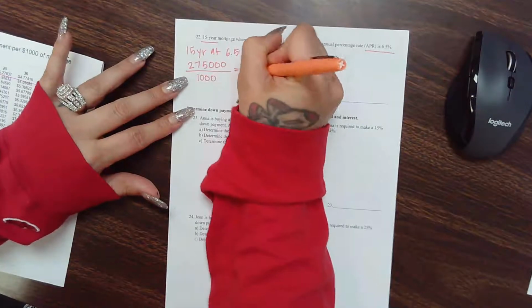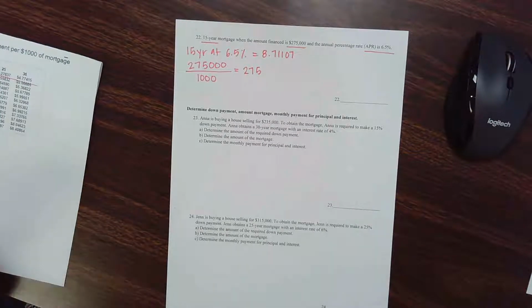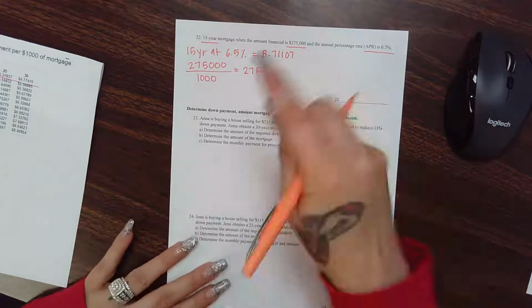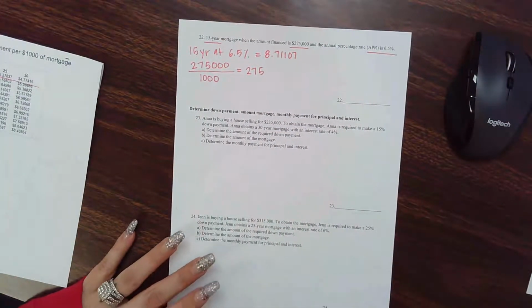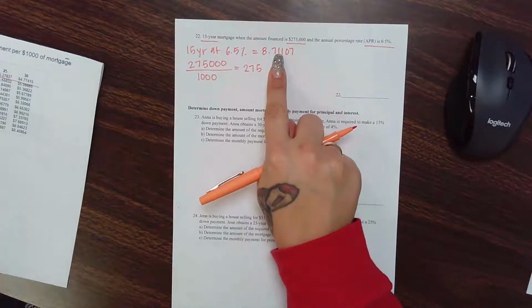But there are 275 thousands in 275,000. And what do I do with this? What I do is I multiply them together, because that's how many thousands I am mortgaging, and that's how much they charge me for every 1,000.